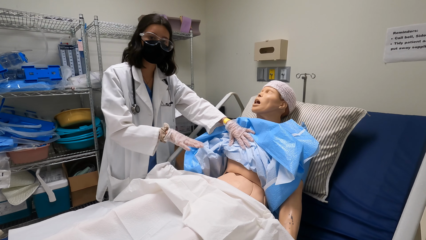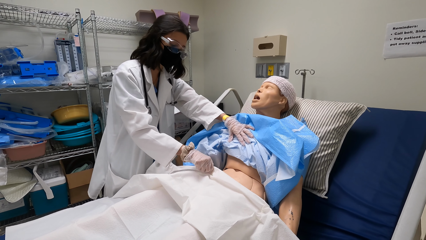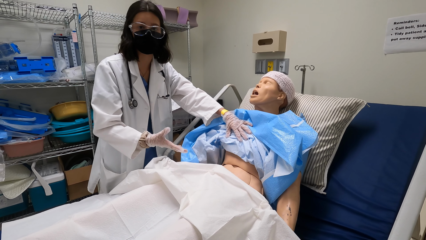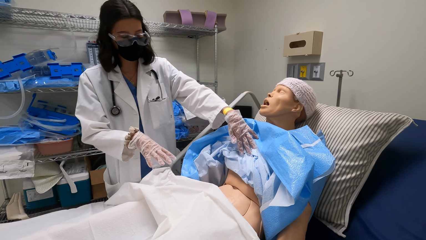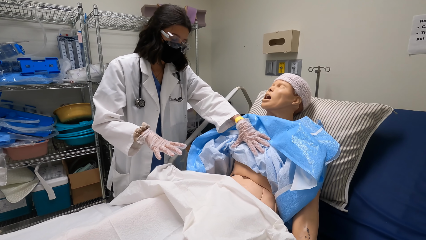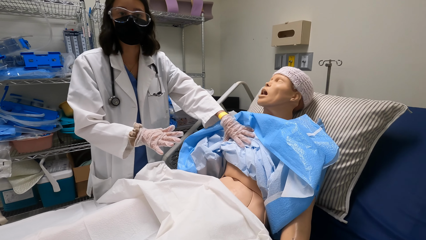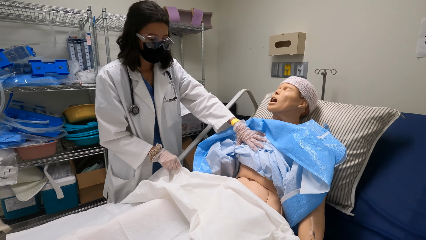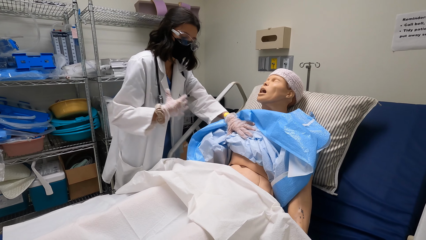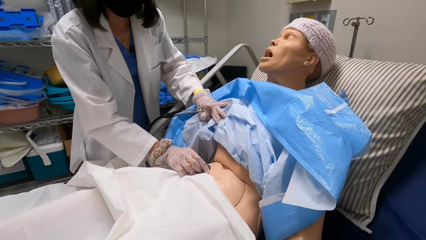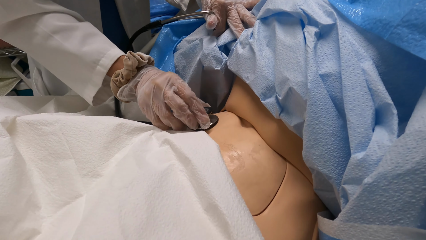You never want to start palpating because you can move around the stomach, and when you auscultate, you'll hear noises that maybe weren't initially there. So you're going to inspect first, make sure there's no masses, make sure there's normal movement of the stomach from breathing, and then you're going to auscultate, and you're going to start in the right lower quadrant first. This is the most active quadrant.